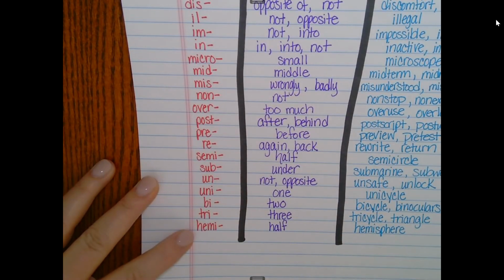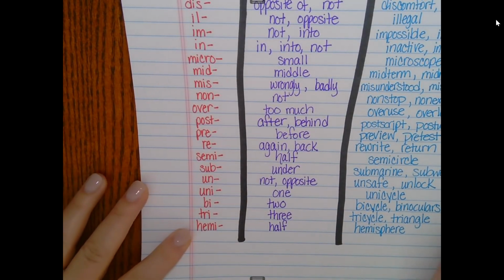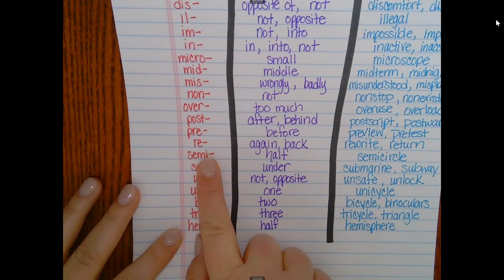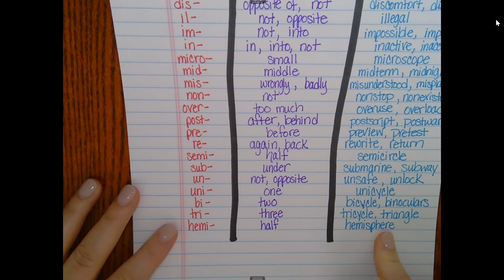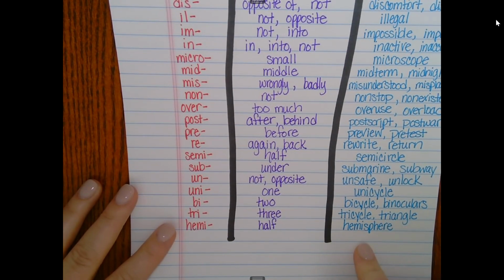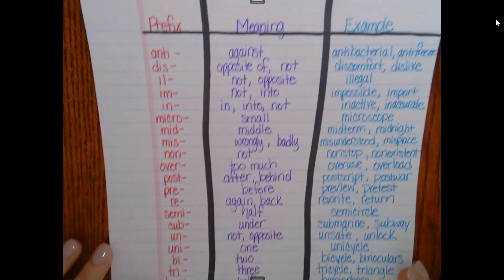Lastly, we have hemi. Hemi means half, just like the word semi. A hemisphere is half of a sphere. So the Earth, the globe, is divided into two hemispheres because one is the top half of the sphere and the other is the bottom half of the sphere.